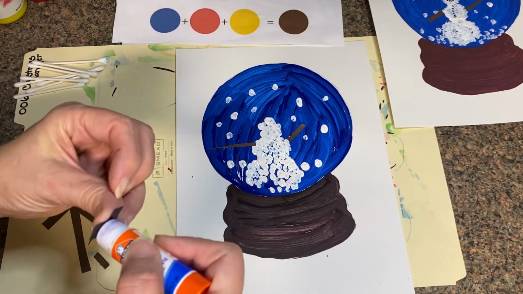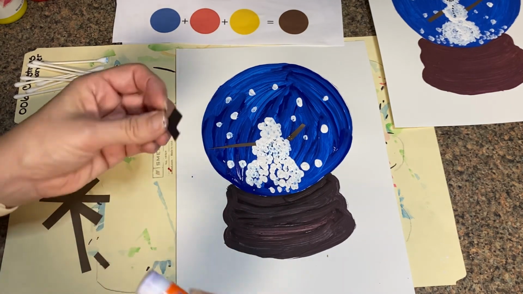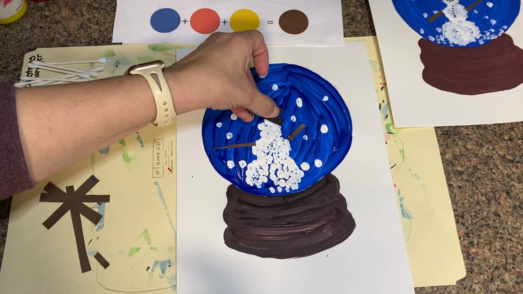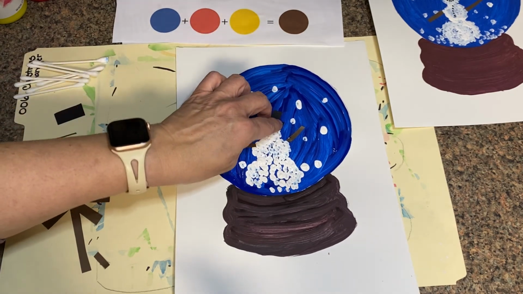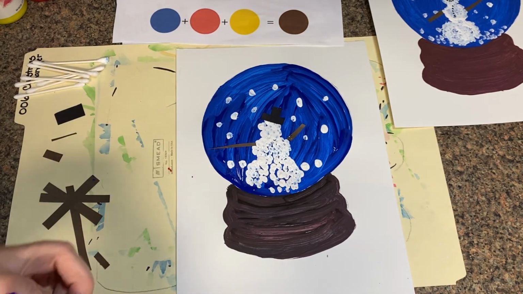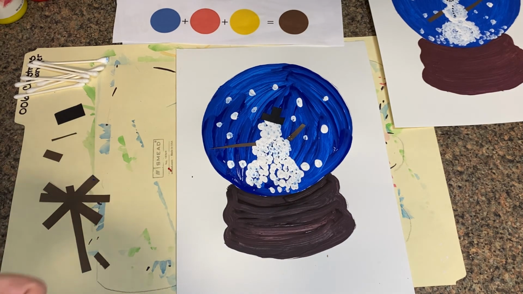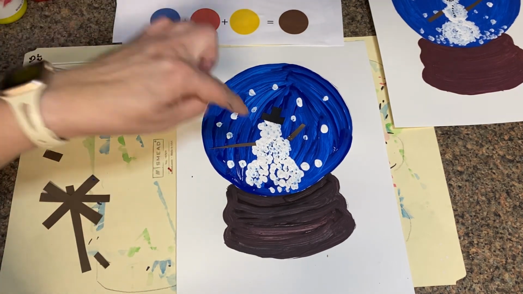Now I got some black that I cut into a T, and I'm turning it upside down and putting it right on top, just like that. All right, so there we go. We've got the hat, we've got the arms, and we've got the snowman. You say, wait a minute, we need to have the charcoal things.